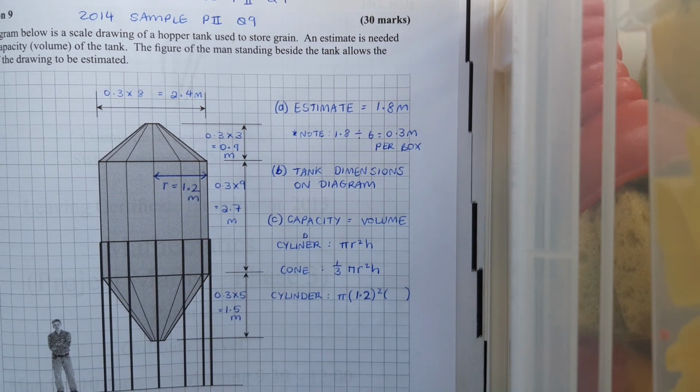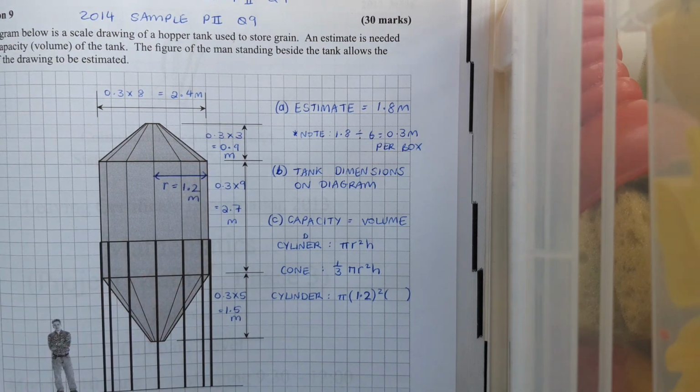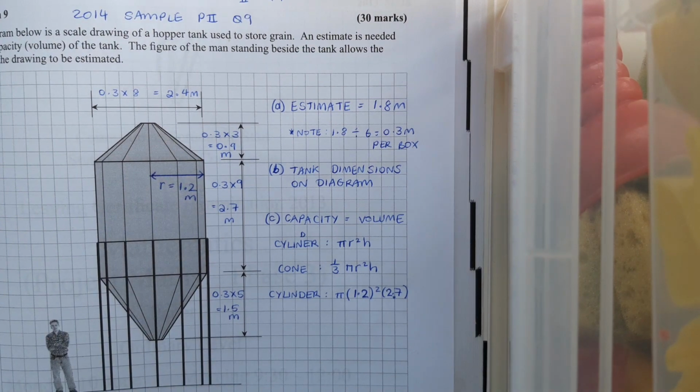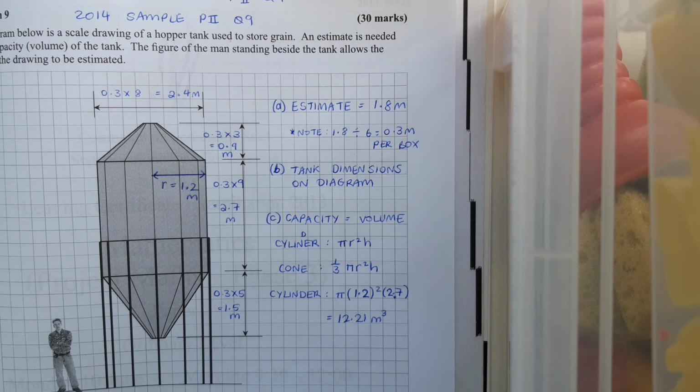Again, looking at the diagram, the height of the cylinder is this distance here, which I've estimated at 2.7 meters previously. So I'll fill in 2.7 meters there for the height. And then off I go to the calculator to work that out. The volume of the cylinder is approximately 12.21 meters cubed.